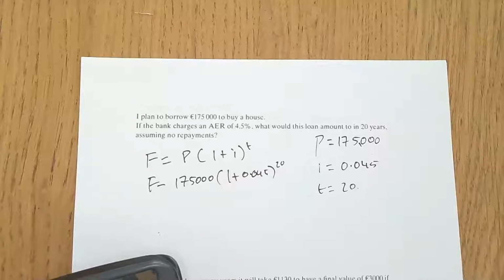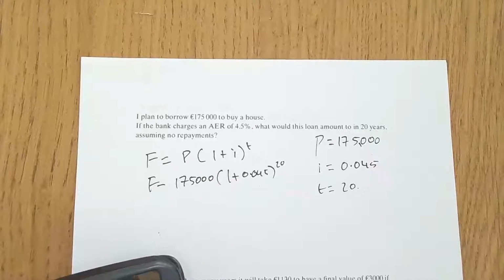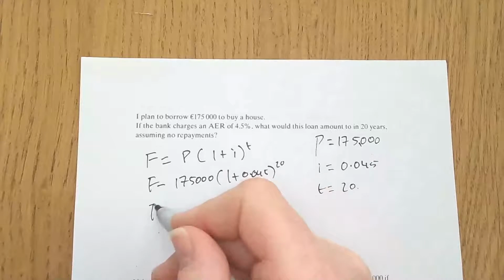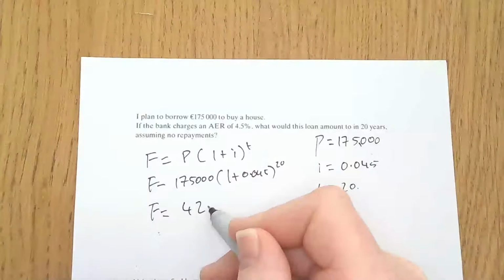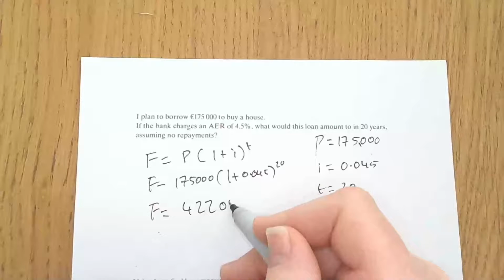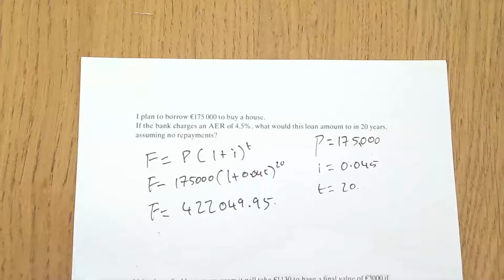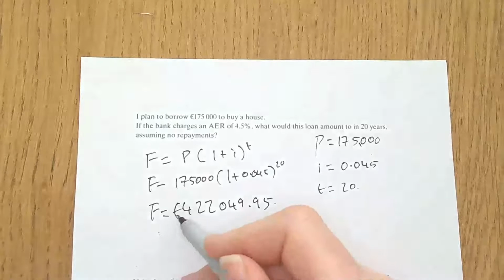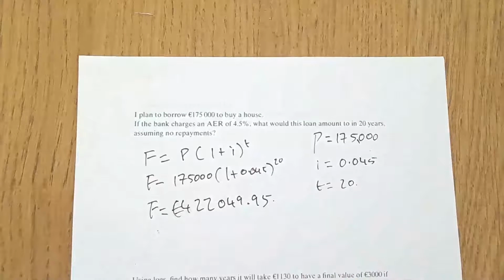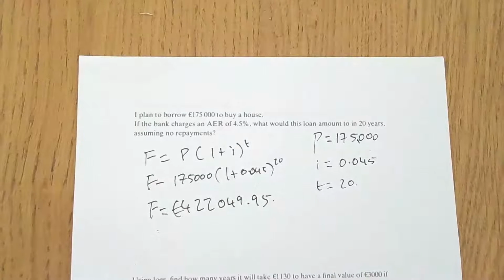175,000 bracket 1 plus 0.045 to the power of 20. You're looking at final mortgage value of 422,049 and 95 cent, which is a lot of money. Okay, it's an exorbitant amount of money. Right, so let's twist this up a notch then.